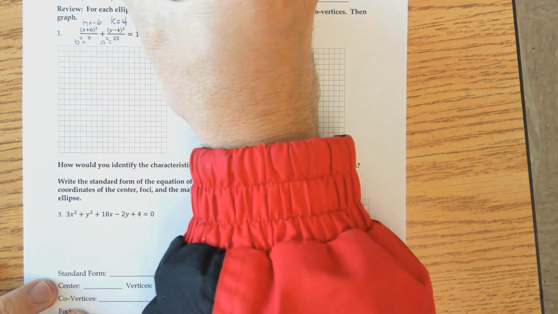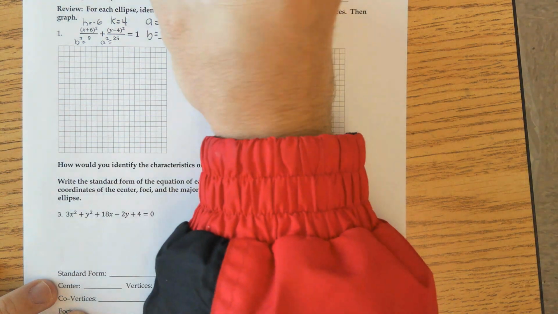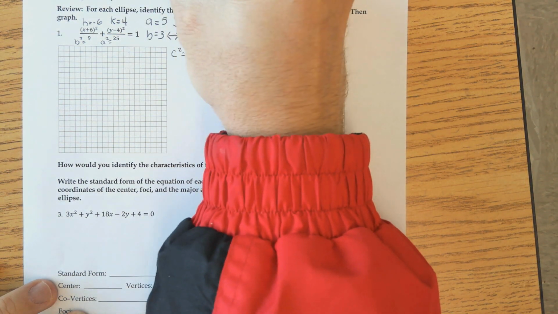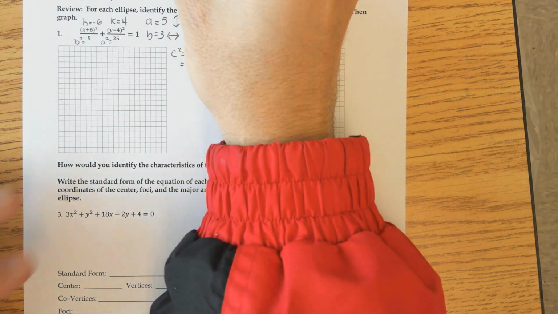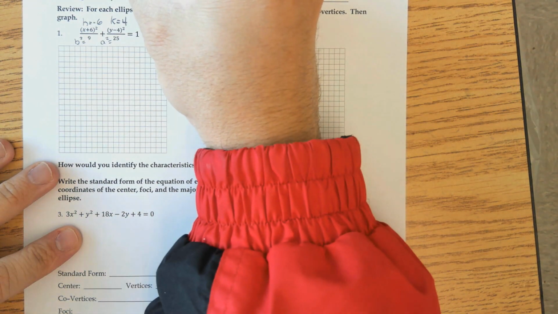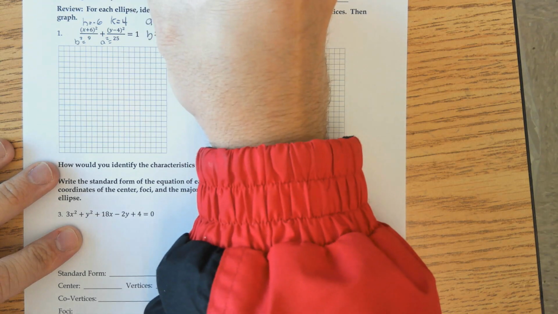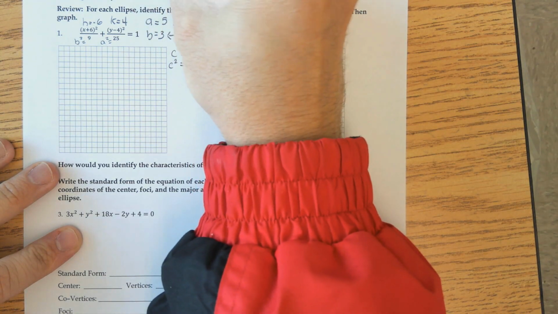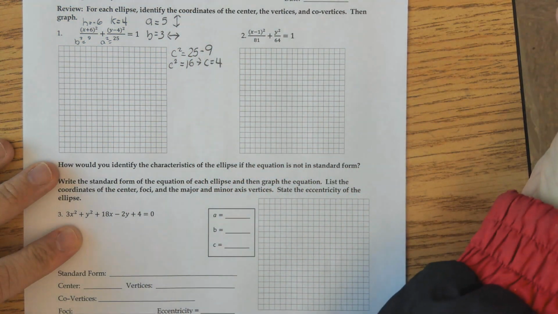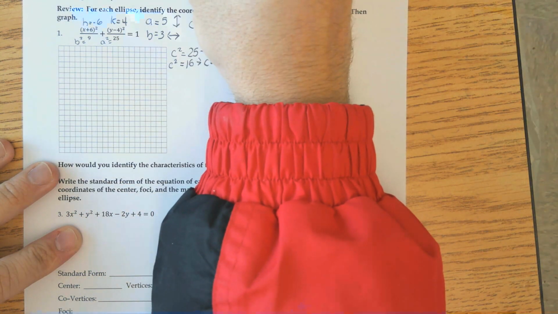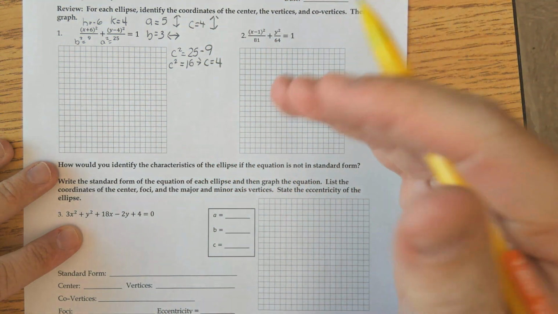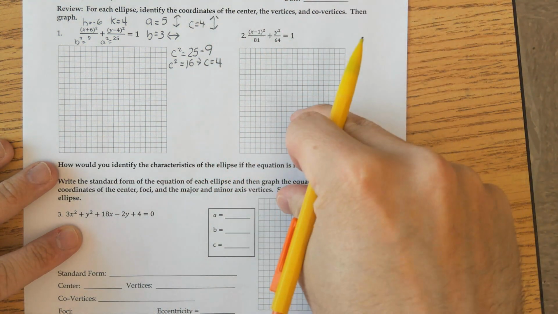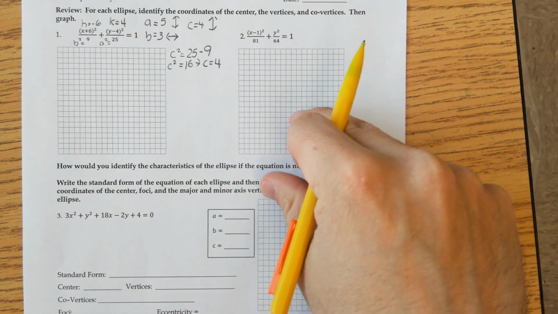So recall how you do that. It's c squared equals a squared, which is 25, minus b squared, which is 9. So then that means c squared equals 16, so therefore c equals 4. So again, remember, the foci and the vertices are on the same line, so with c we're going to be moving up and down. Okay?